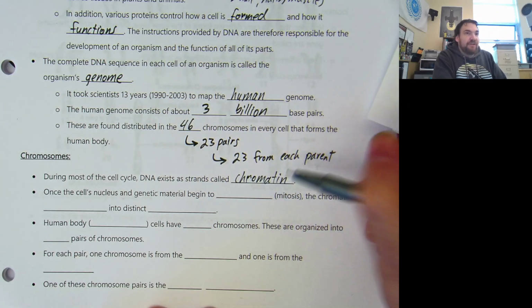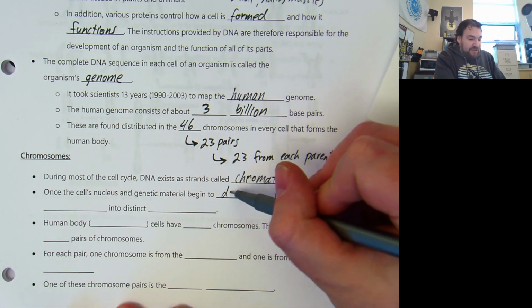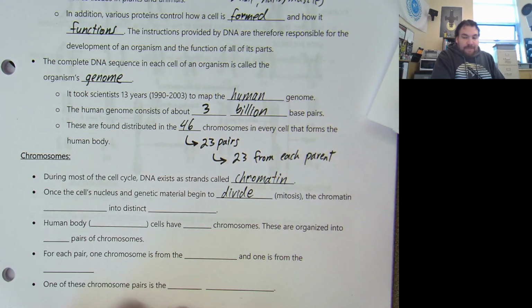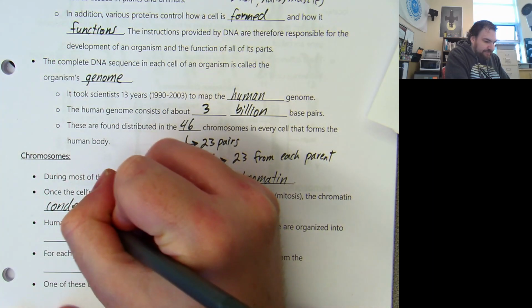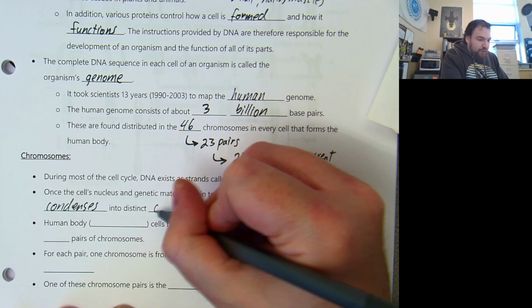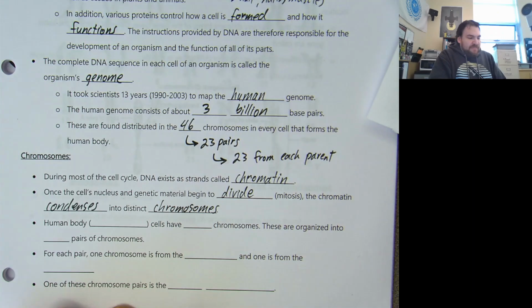You would have learned this in grade 9. Perhaps you have forgotten, but that's okay. Right now, I'm just going to give you a really brief crash course on grade 9. Once the cell's nucleus and genetic material begin to divide, that process is called mitosis. The chromatin condenses into distinct chromosomes. It's copied, and then it condenses.